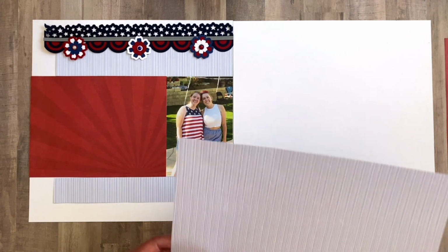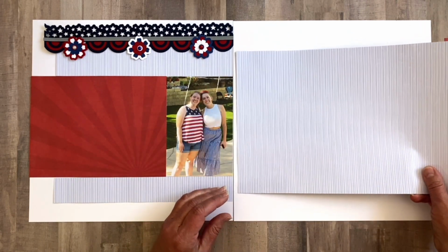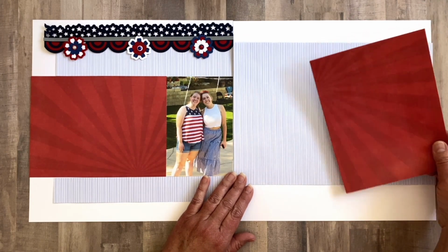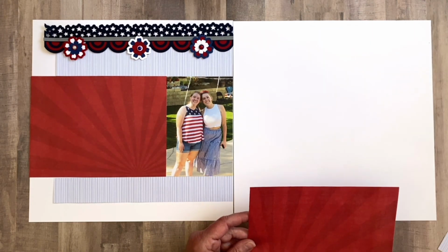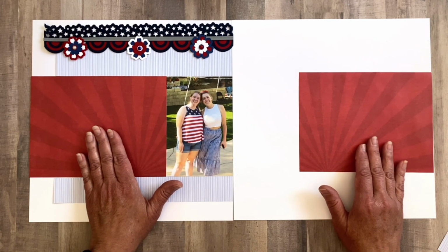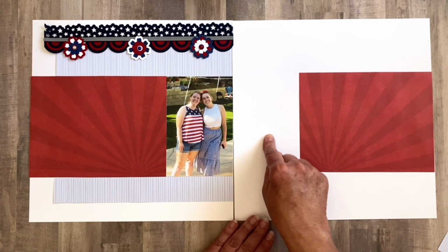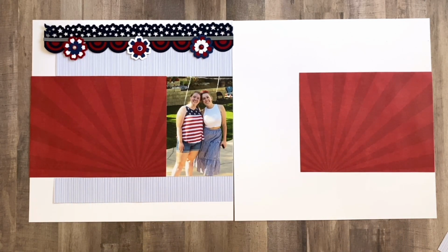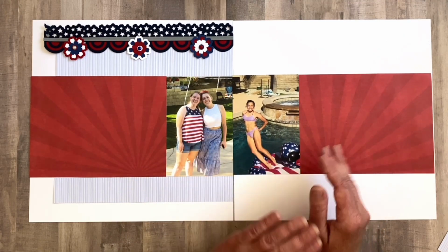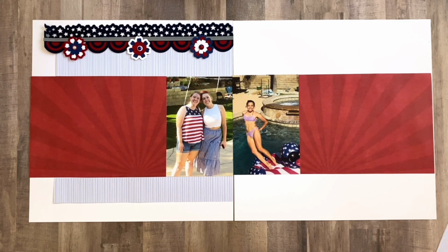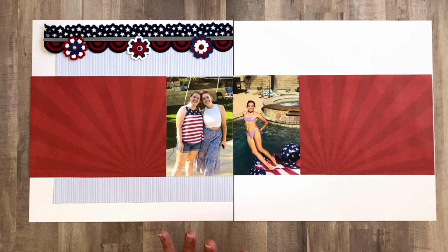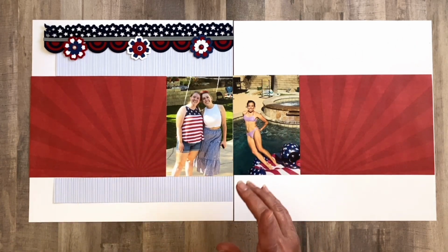So I do want to bring in some more of this paper. I just have to decide where. And this paper, this one I'm gonna do the same thing like we did over here and place it about right there. And here I have some more vertical photos, like this one, for example. This is how the sketch is designed. And then I can cut same blue paper that we did on this side, and that would work out great.